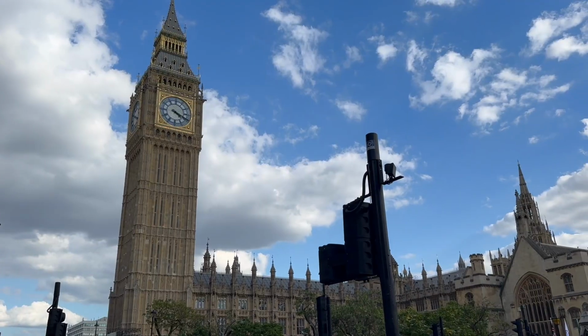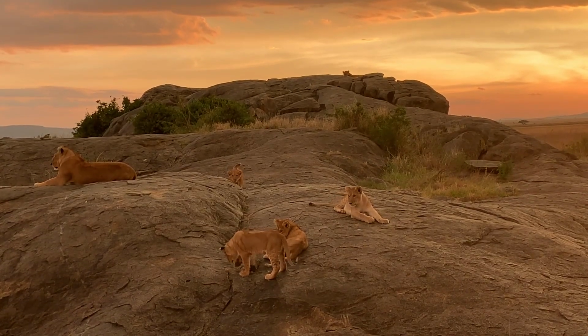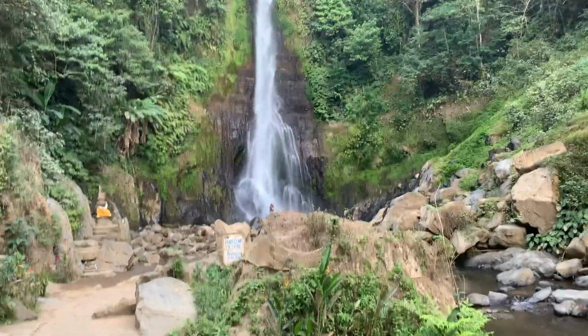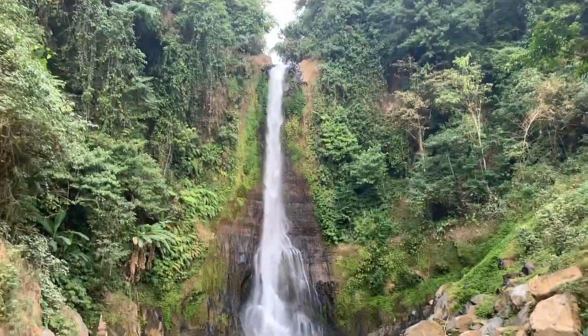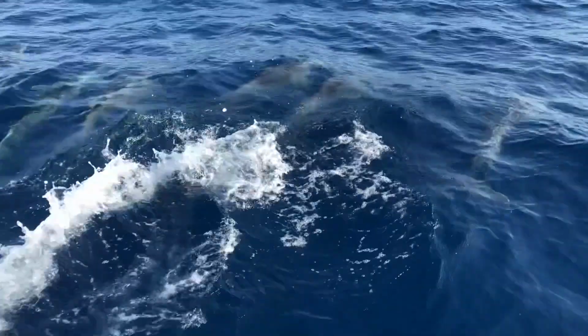So you've gone to the top of the summit, you've gone to a cool travel destination, a safari, a waterfall, whatever your adventure was, and you took this amazing photo. Well, your work is not done here because I am going to teach you how to edit that photo. And I'm going to do that by showing you how I edit my photos.